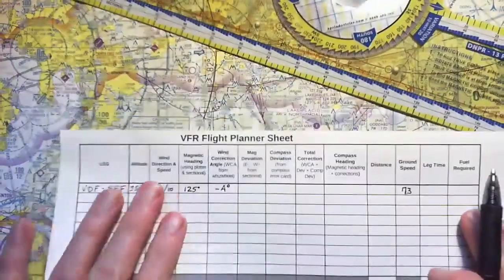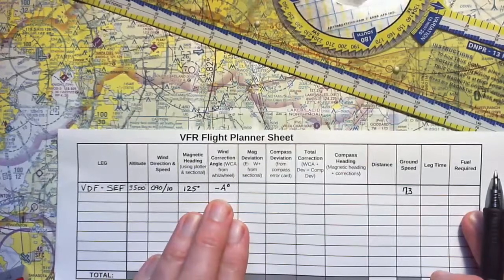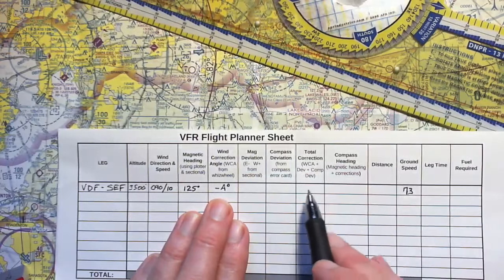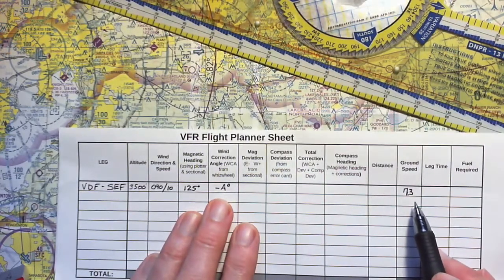So I now have my wind correction angle here, and I also have my ground speed. It doesn't mean you don't have to do everything in order. Take advantage of it. Get things as you come across them.